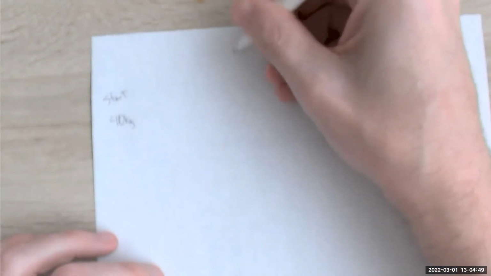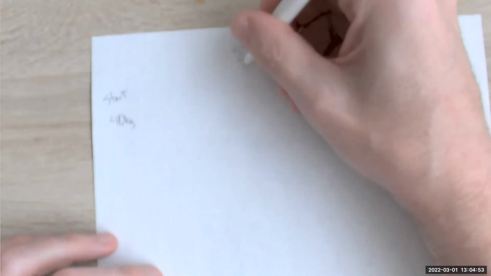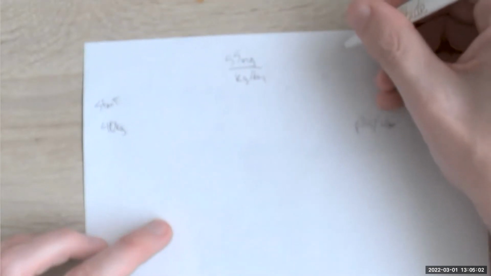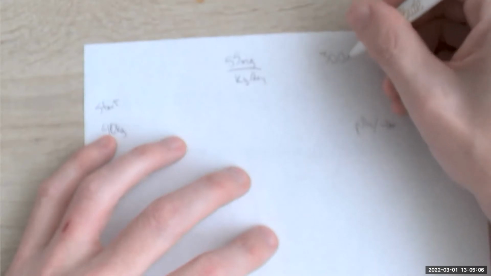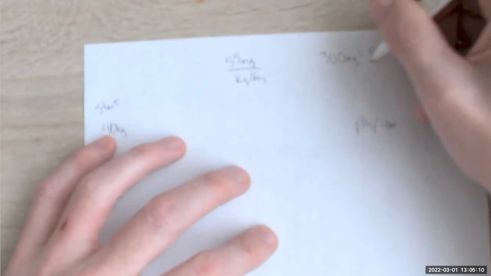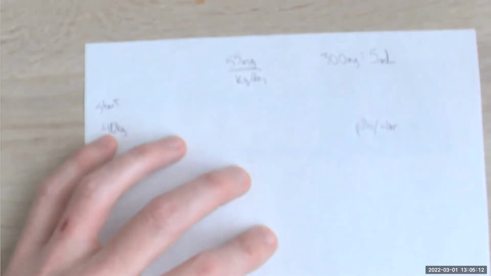All right, so I'm going to go ahead and write now all of these. I have 55 milligrams per kilogram per day. Another one of mine, and this is all from the problem, where it says 300 milligrams is how much we use for 5 milliliters.